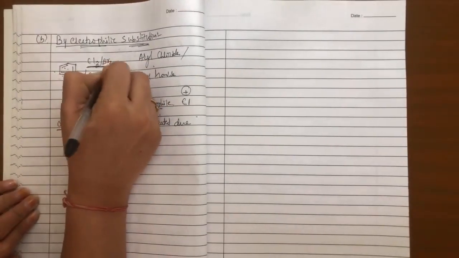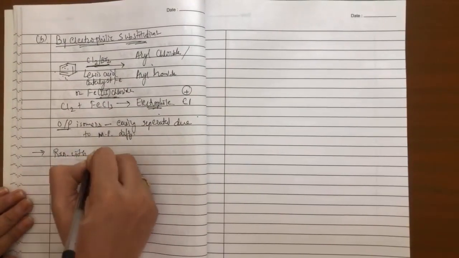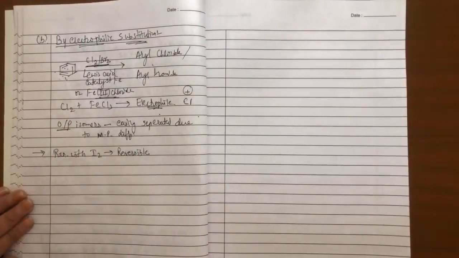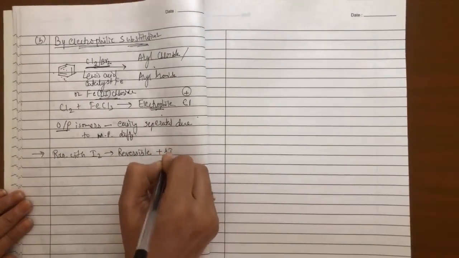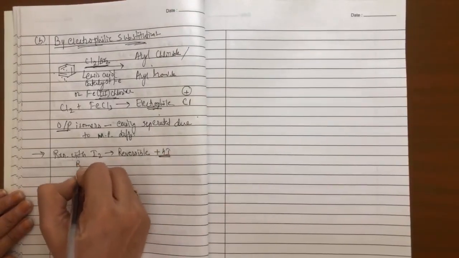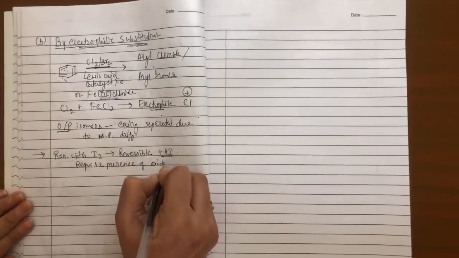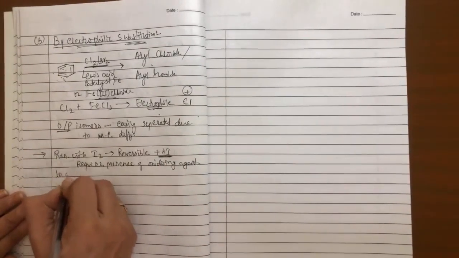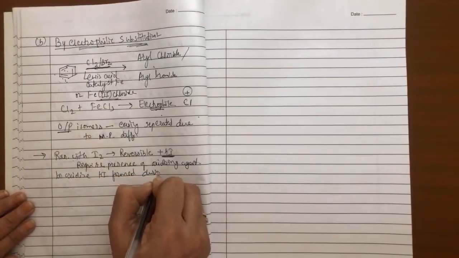Now here I will discuss chlorine and bromine. What about iodine? The reaction with iodine here is reversible. So what we need to do is oxidize the HI which is formed as a byproduct. So here we require the presence of an oxidizing agent. Why? Not for the reaction, but to oxidize the HI formed during the iodination reaction.